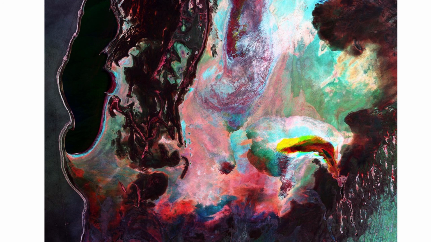And through the three different images, we're able to see where the water flowed from and how far it reached inland into the sea. And then the second part is on the left side where it's very dark. This is where water still remains in the Aral Sea.